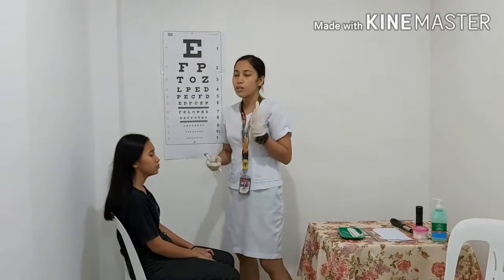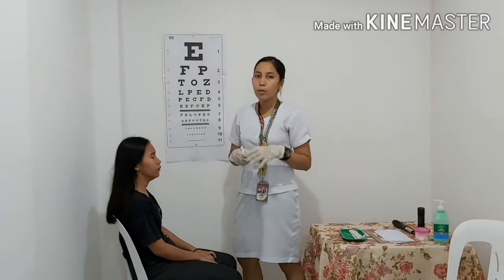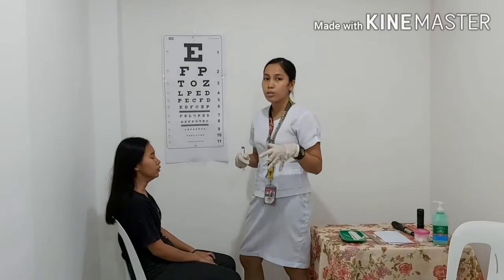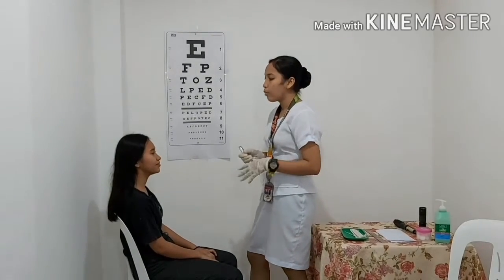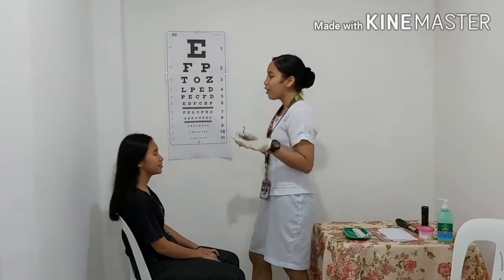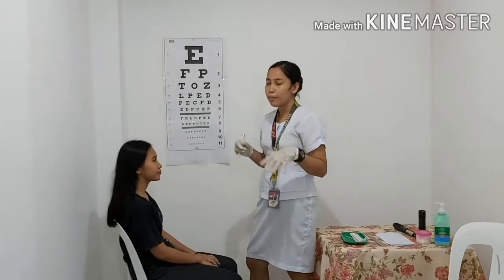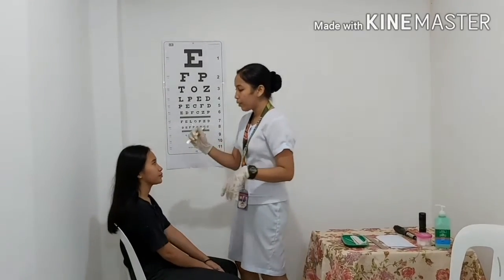This tries to check the alignment of the pupil when it reacts to the pen light, if there is any misalignment of the pupil.